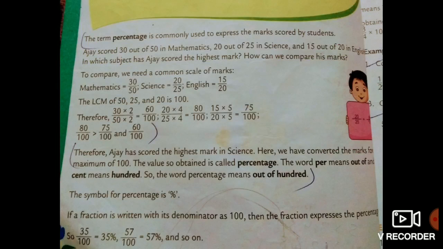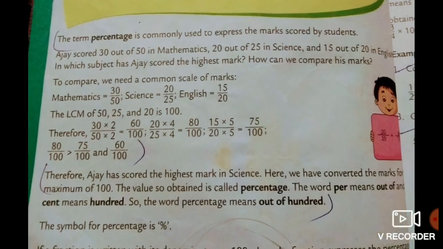Percentages are used to express the marks scored by students. Ajay scored 30 out of 50 in mathematics, 20 out of 25 in science, 15 out of 20 in English. In which subject has Ajay scored the highest mark? How can we compare his marks? The answer is that to compare, we need a common scale of marks.